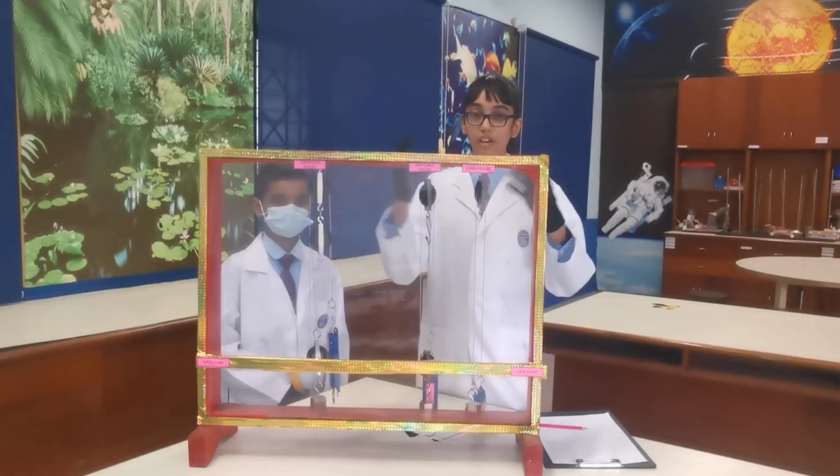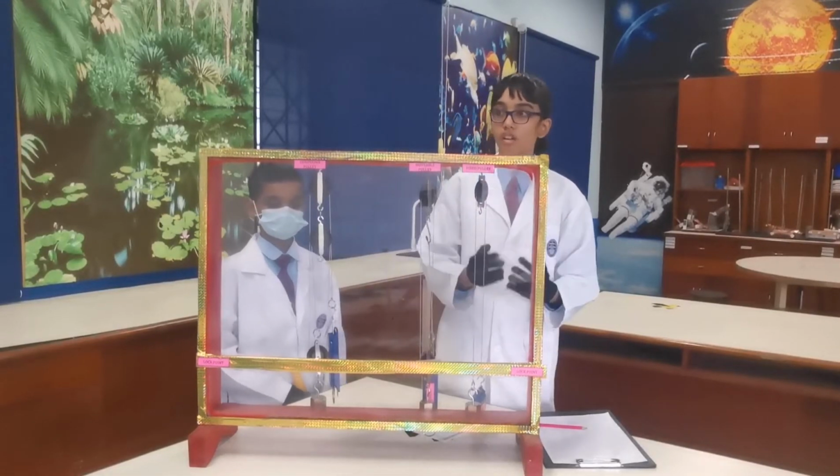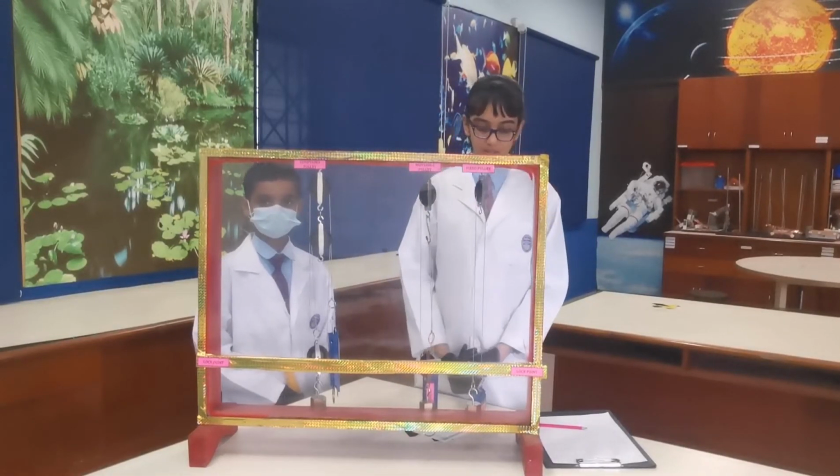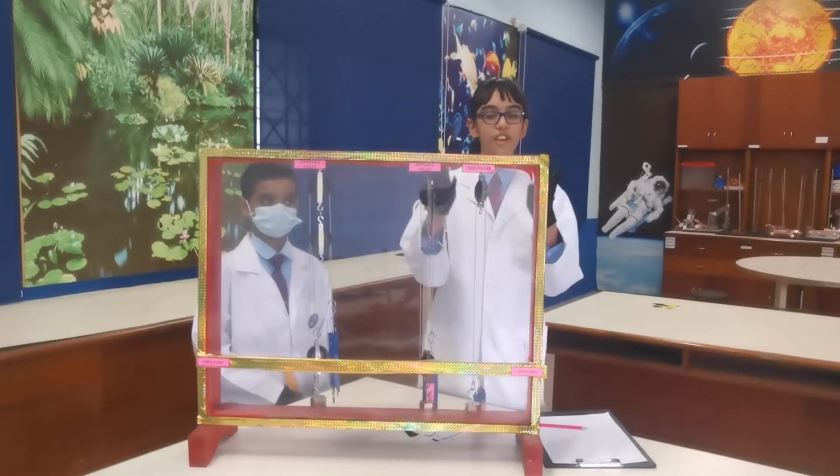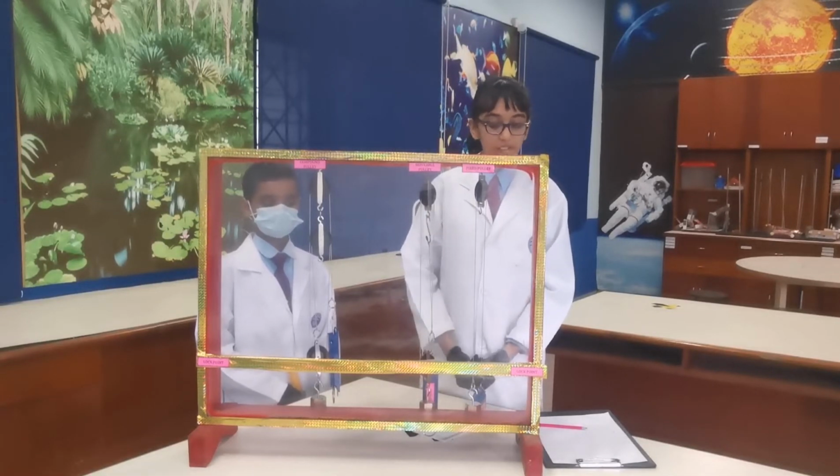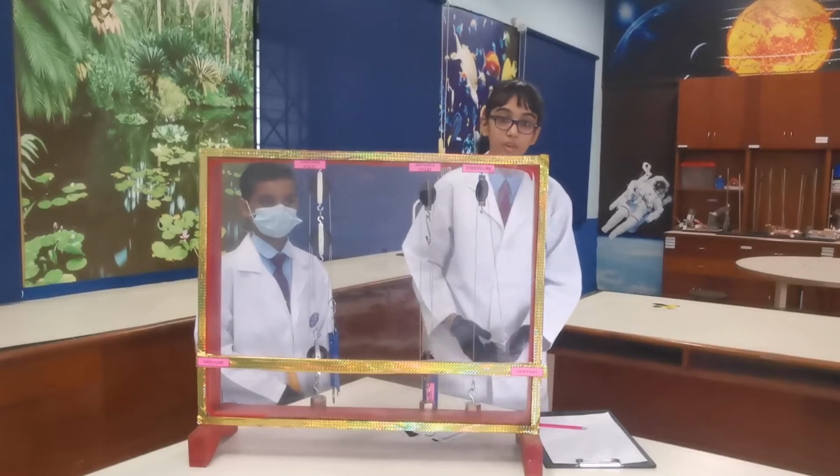So now we are going to take the reading for all of these 3 pulley systems. The first pulley system is the fixed pulley system. So now we are going to take the reading using the spring balance.